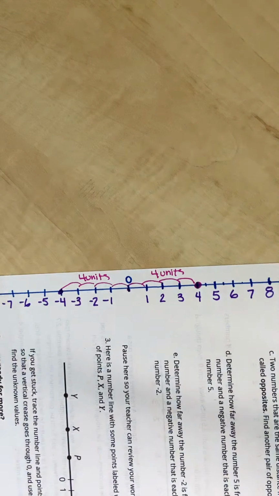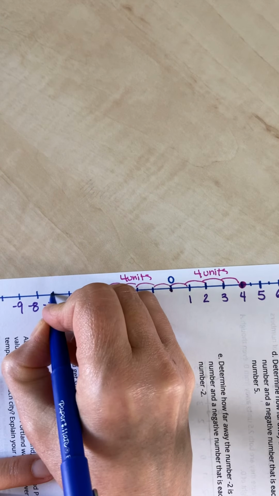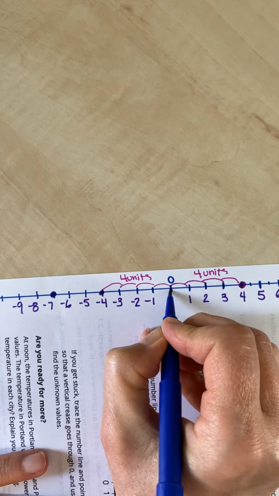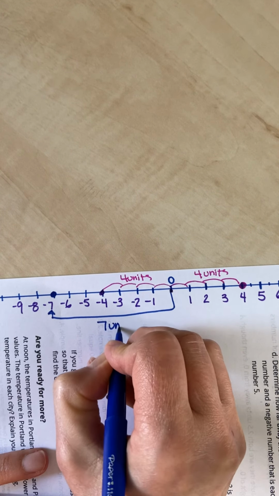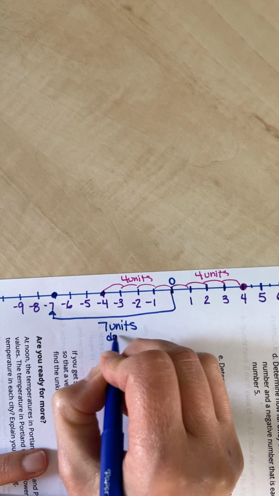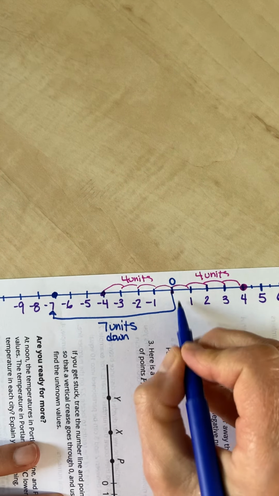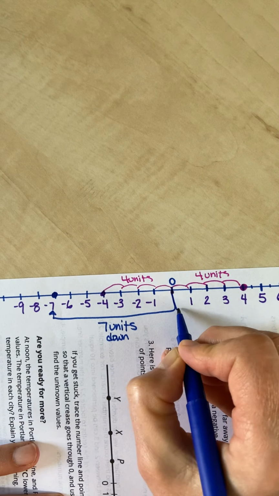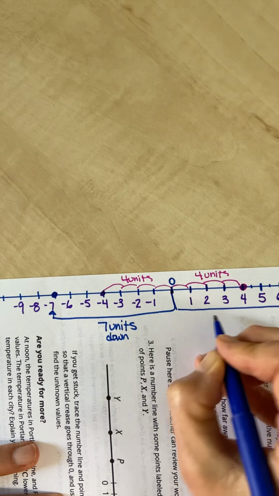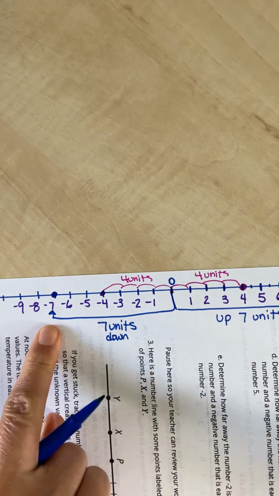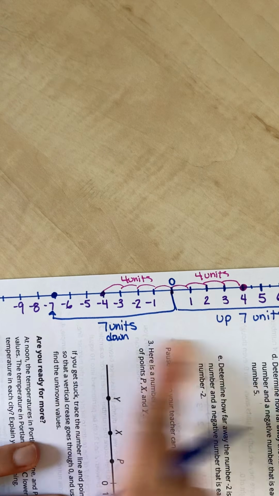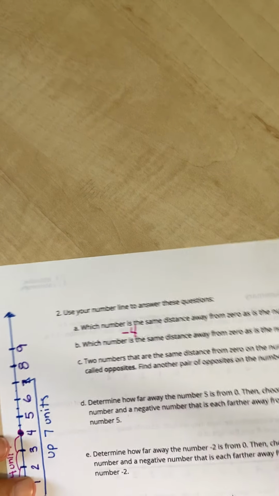Okay, then it says, what is the distance with -7? Which number is the same distance away from 0? So here's -7. If I go from 0 to -7, that's 7 units. I went down 7 units, right? So that means if I want to go in the opposite direction, I'm going to go up 7 units, okay? So the same distance from 0 would be +7, okay?